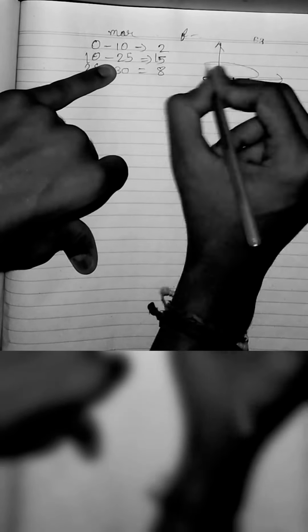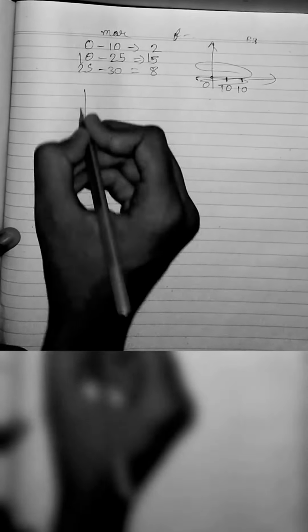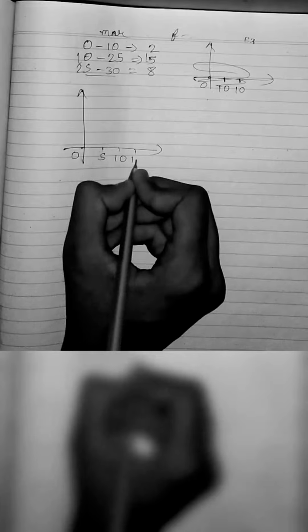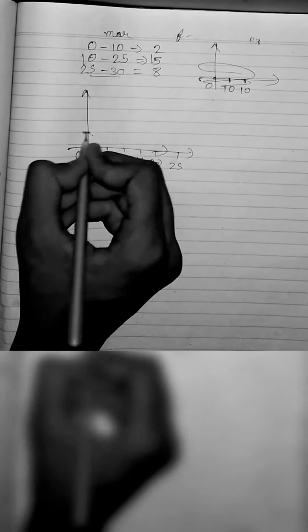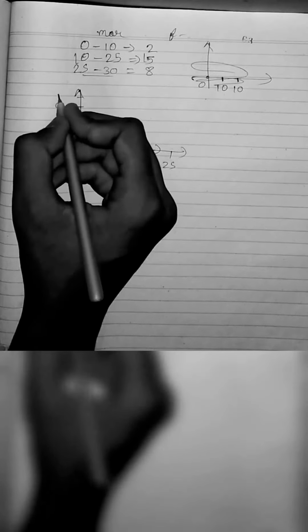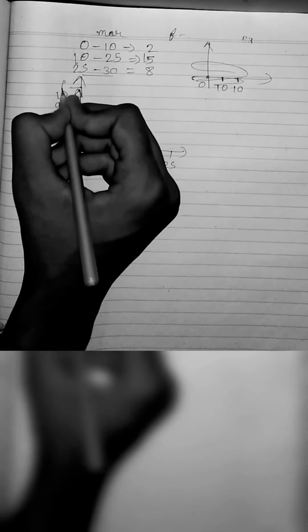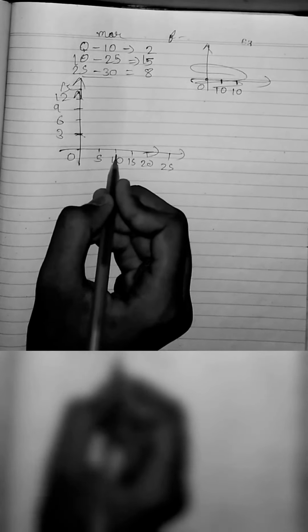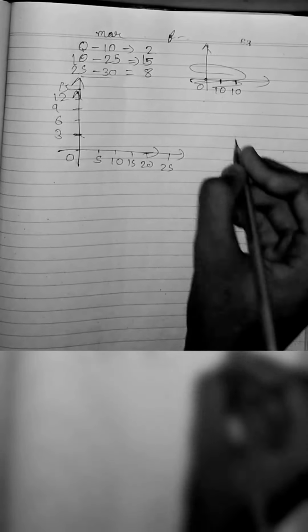Here the smallest unit is 5, so we have to go on 5 only: 10, 15, 20 and 25. Now here it will be like 3, 6, 12 and 15; you can take any scale you want. So now draw. From 0 to 10 it is 20.